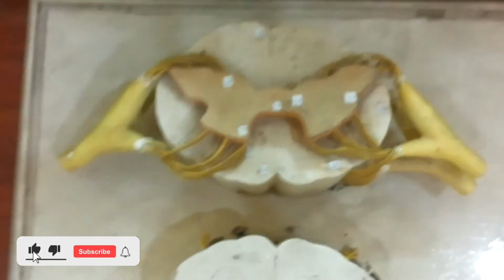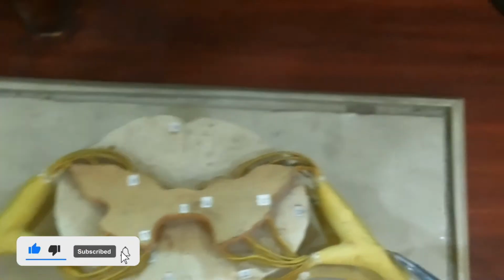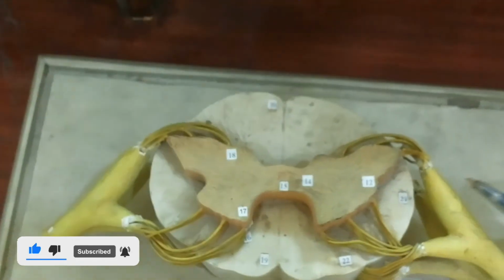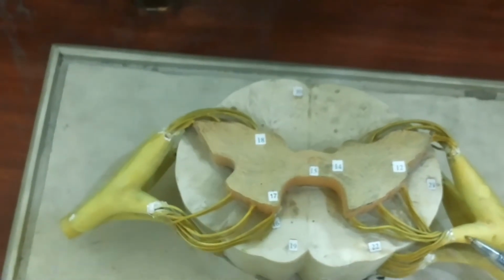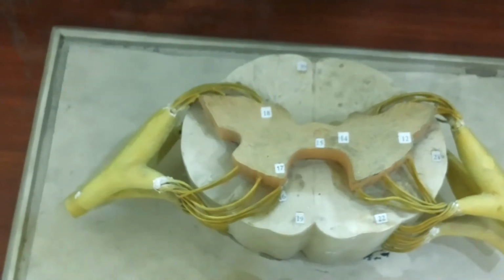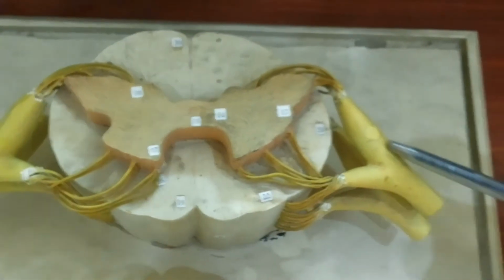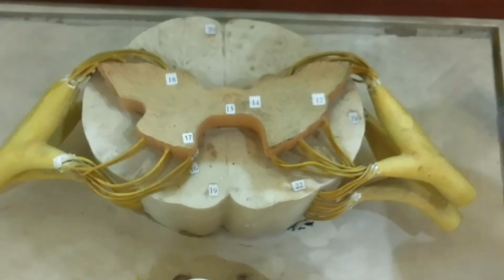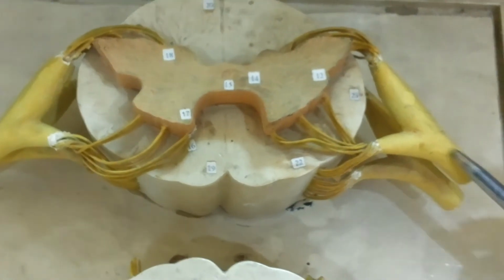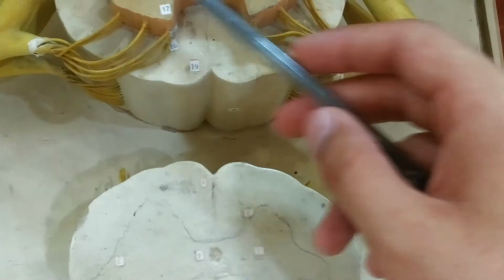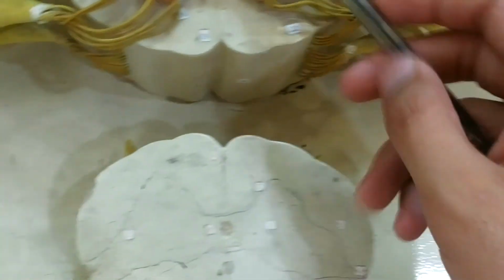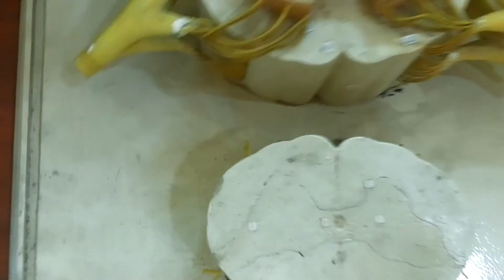So that's it. These are the spinal nerves. The posterior ramus, anterior ramus. The posterior nerve rootlet and the anterior nerve rootlet form the spinal nerve. So that's it. Thank you.